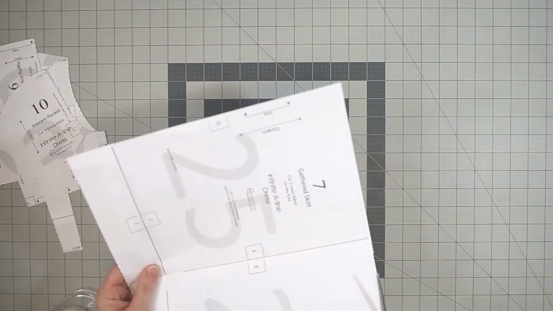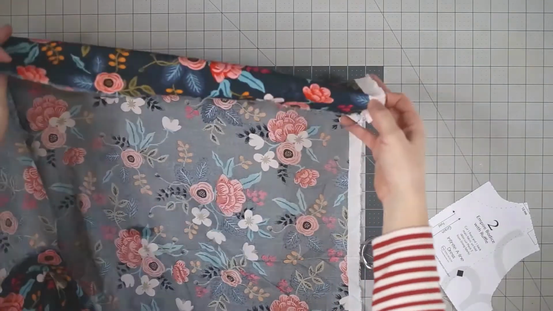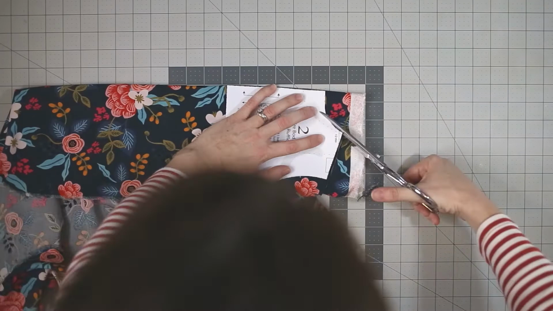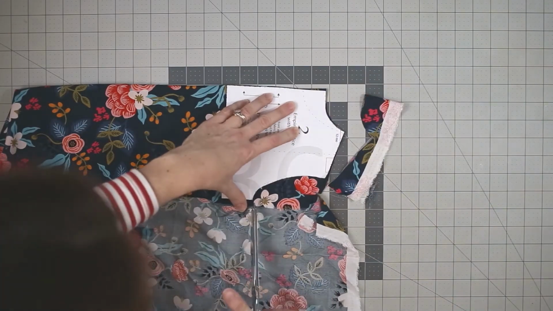Now it's time to cut out our fabric. You can choose to use pattern weights or pins, but I usually prefer to just hold my hand on the pattern piece and cut around it, especially when I'm working with slippery rayon like I am here.